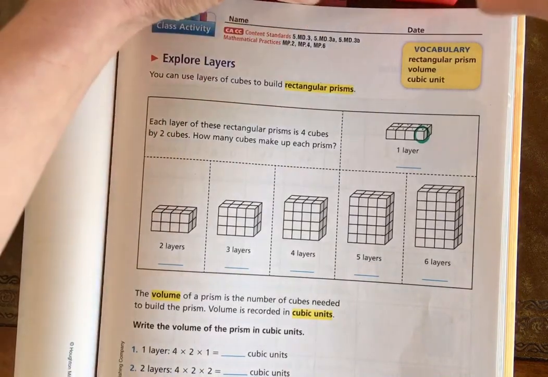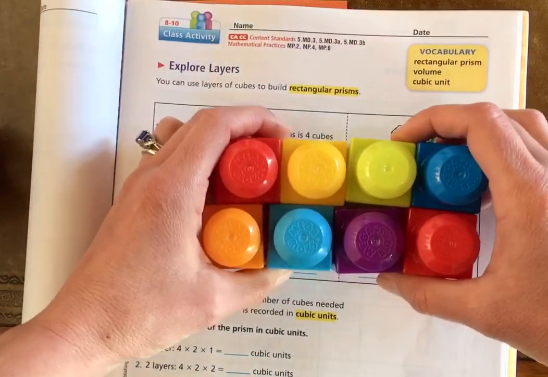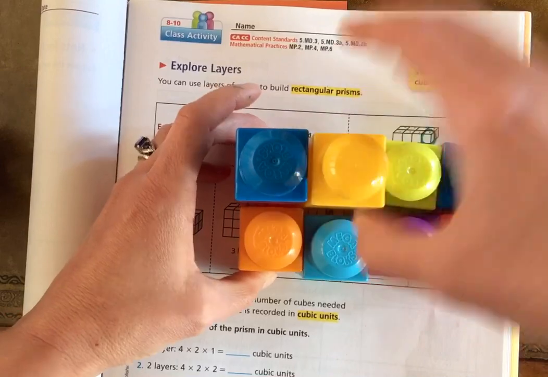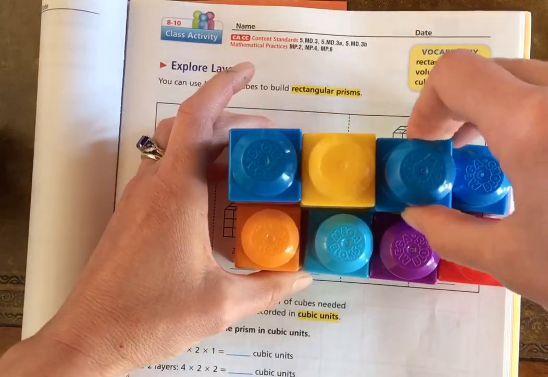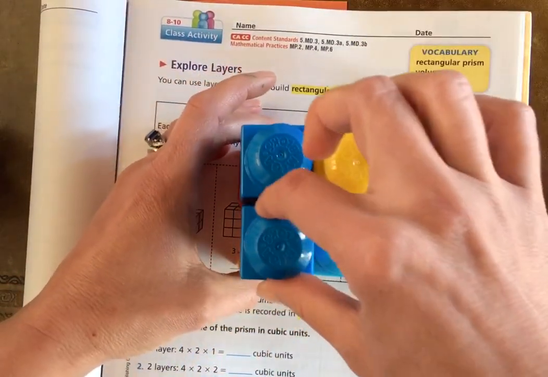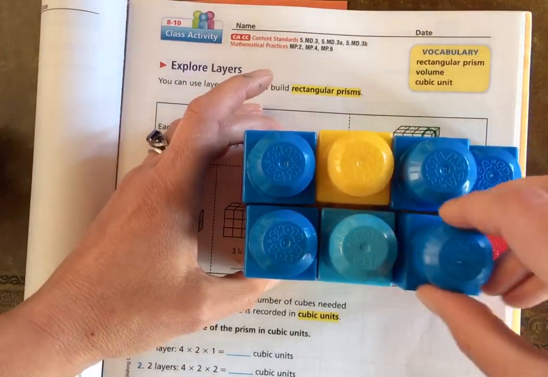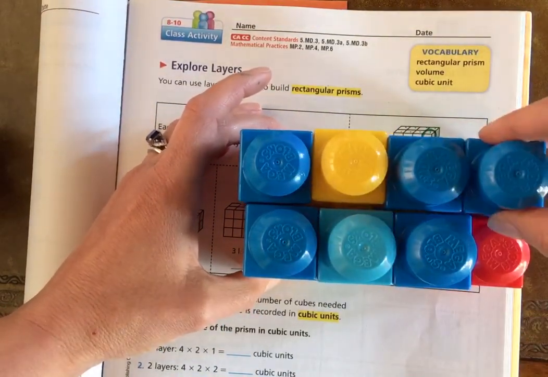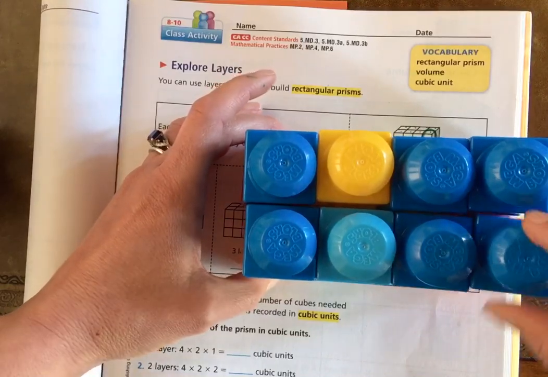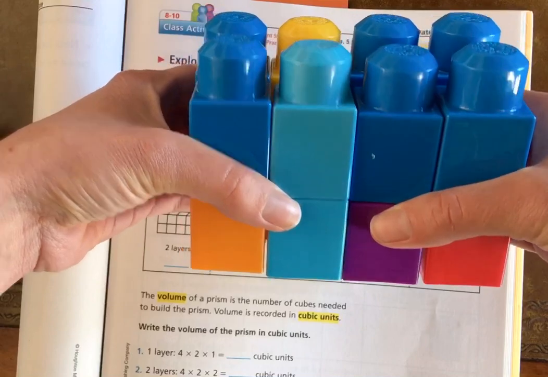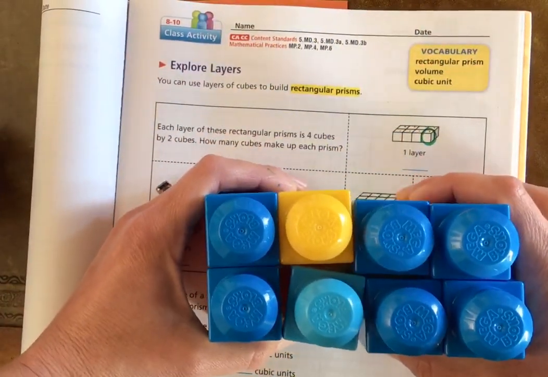So let me go ahead and add to my base layer with a second layer. That means I need 1 cube on top of each cube in my base layer. All right, so now I have 2 layers of these cubes, and each layer is 8 cubes.